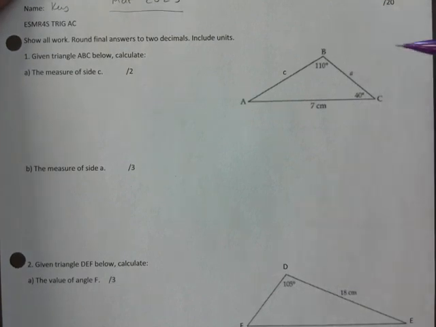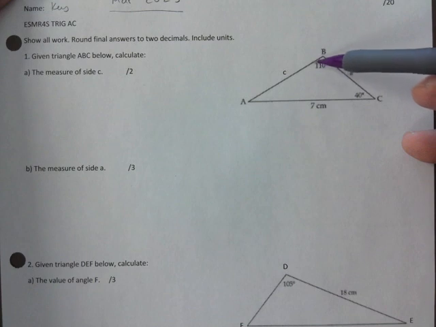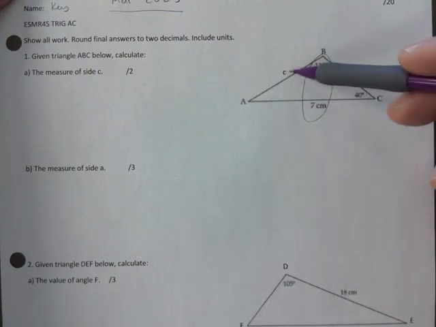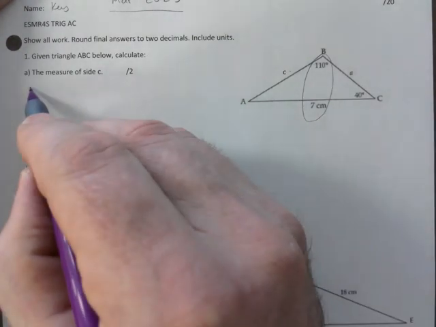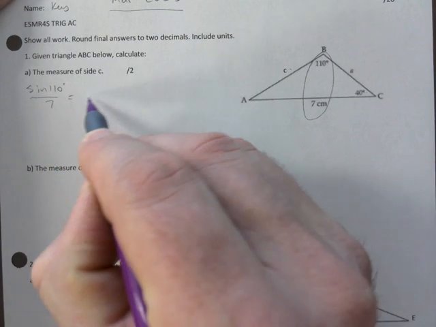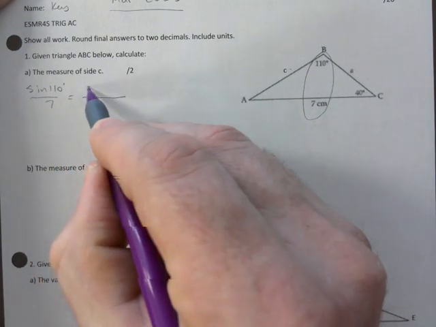Triangle ABC below. Find the measure of side C. So there's your pair. Easy peasy. Sine law it is, right? Sine of 110. And you should be pretty quick at this by now.